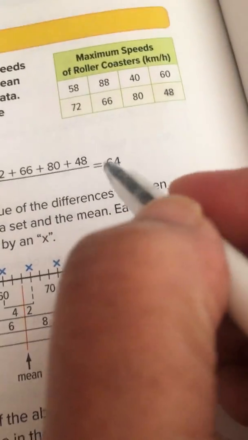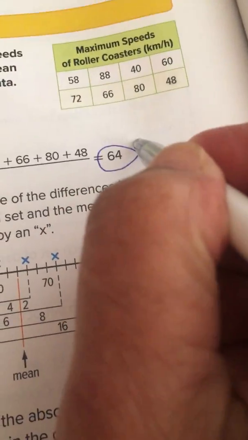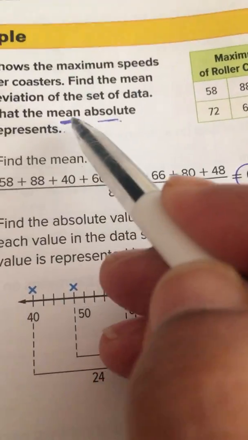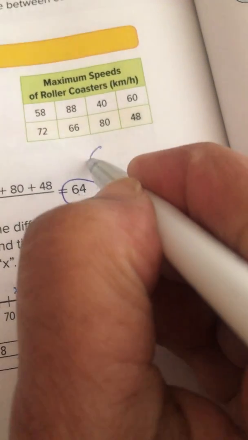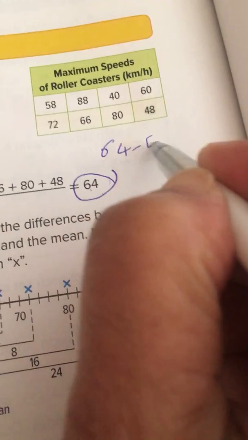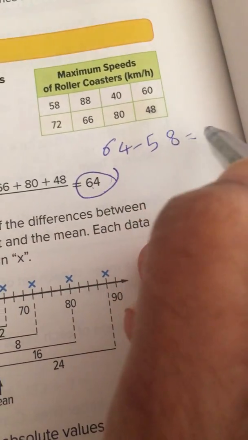Okay, so it equals 64. This is the mean, but he wants the mean absolute deviation, so this number is subtracted from every value. 64 minus 58 equals 6.